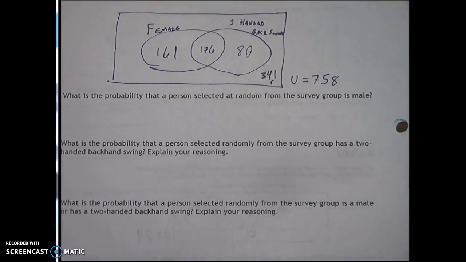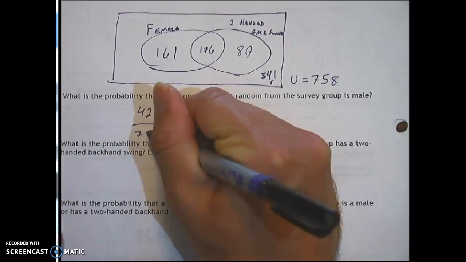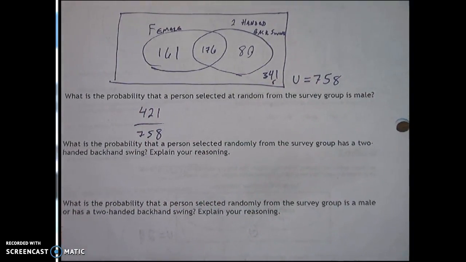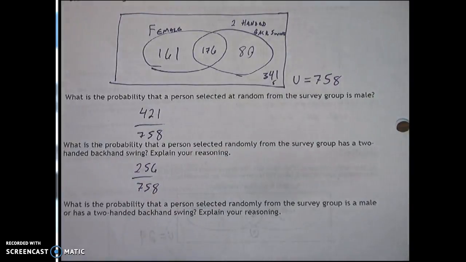What's the probability that a person selected at random from the group is male? Well, that'd be 421 out of 758. What's the probability that a person selected randomly from the group has a two-handed backswing? Well, there's 256 of those folks out of 758.